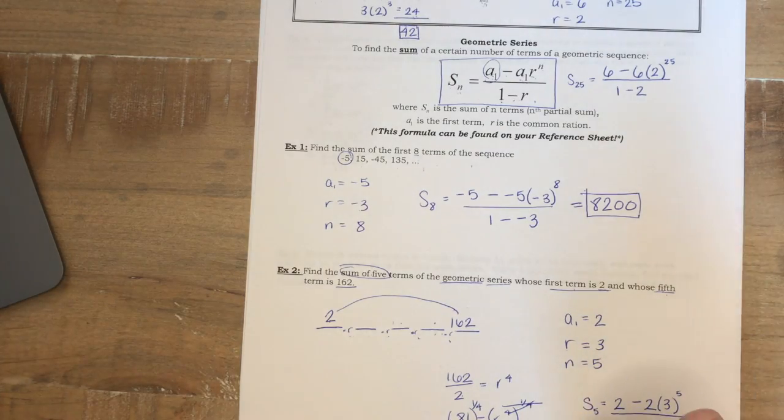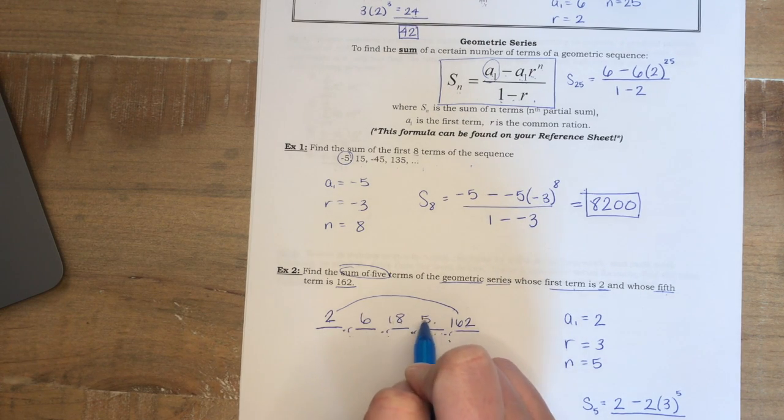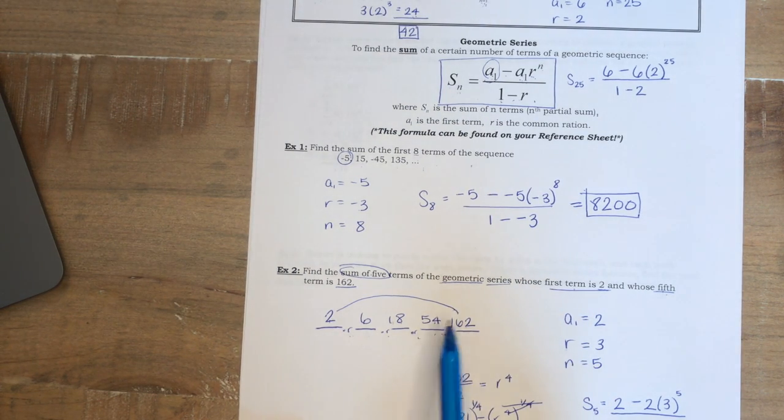And I get 242. Now, if I was over here, I could have multiplied by 3, multiplied by 3, multiplied by 3, and then multiply by 3. And then I get the same thing when I take all these numbers and add it up. I should still get 242.